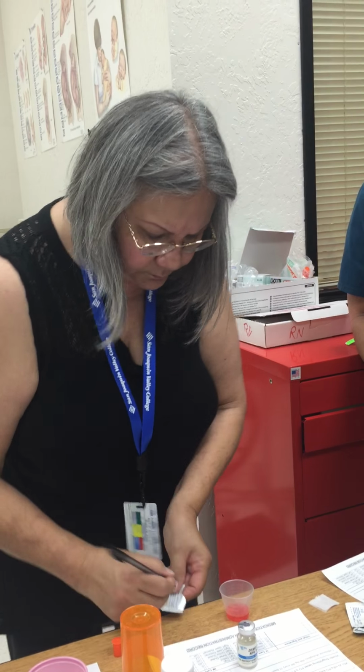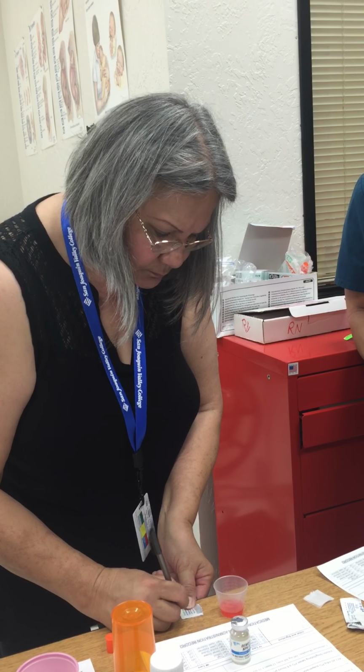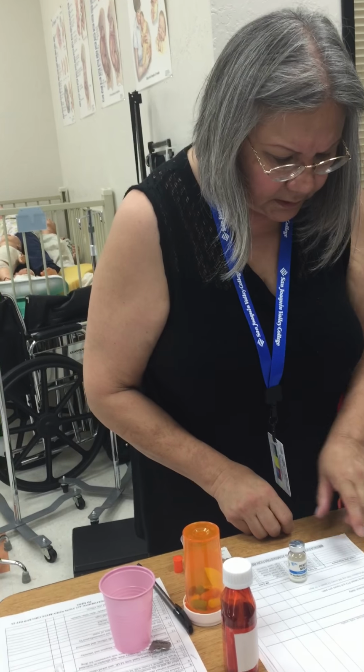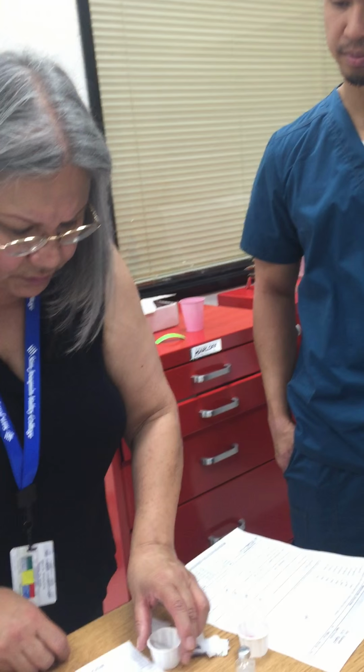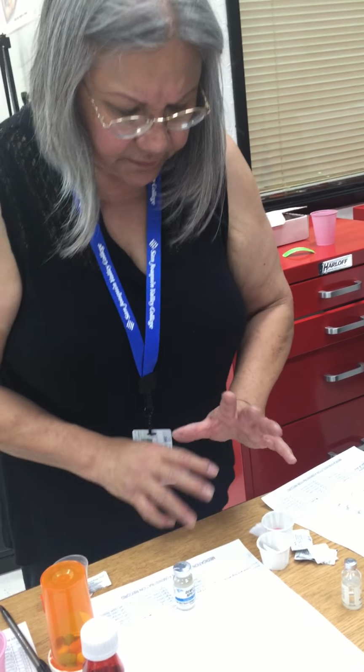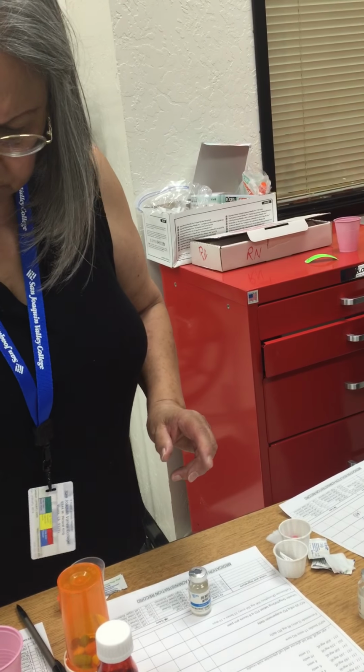And I'm going to have that labeled. And I'm going to compare my medication with my mark. It's not writing very well. All liquids label. Yeah, everything. Then we're going to do the Vicodin, and we're going to do the Rocephin.